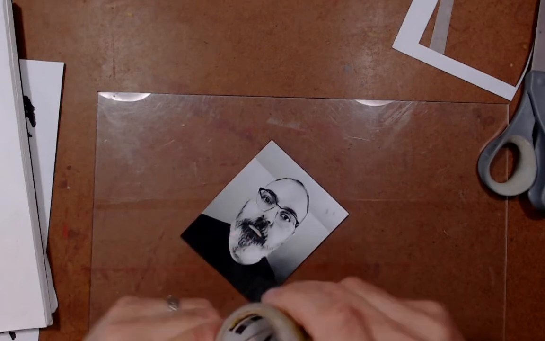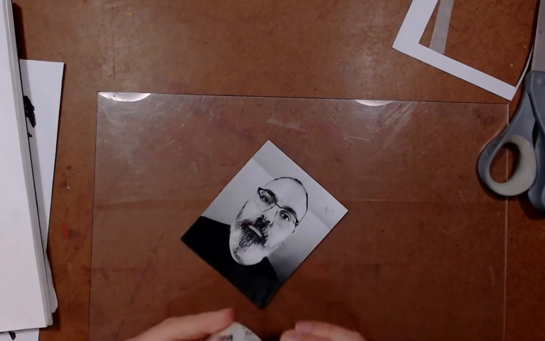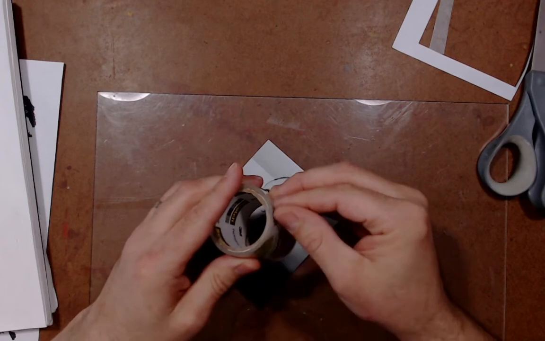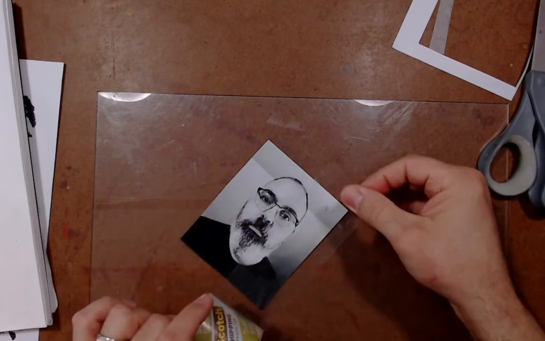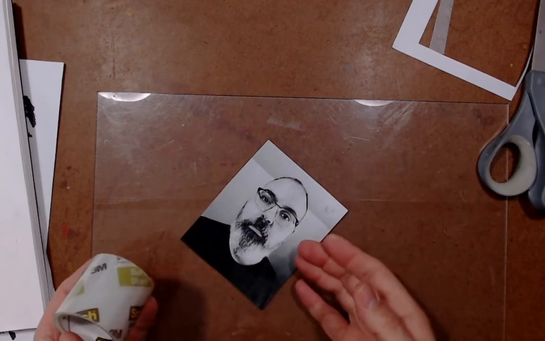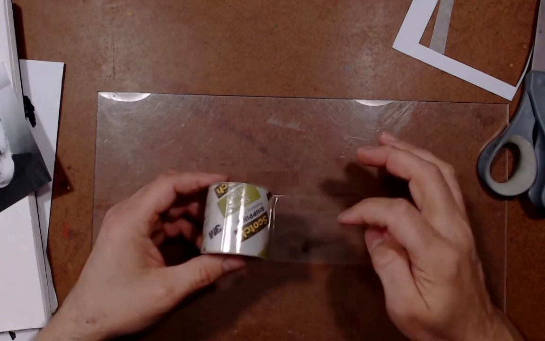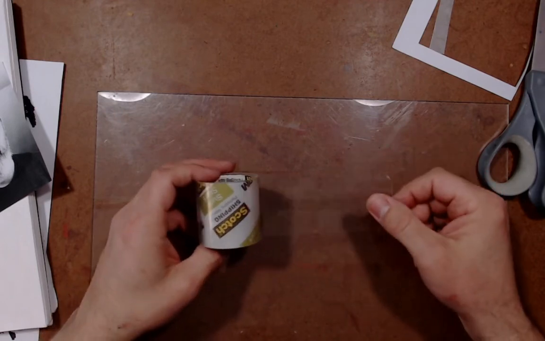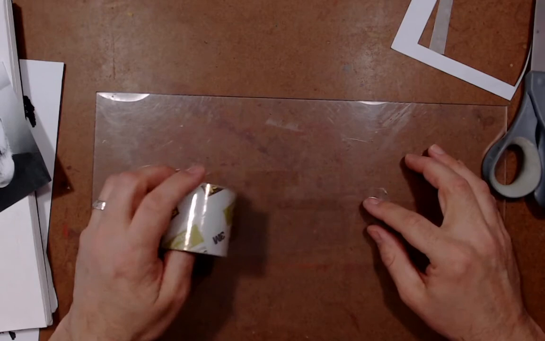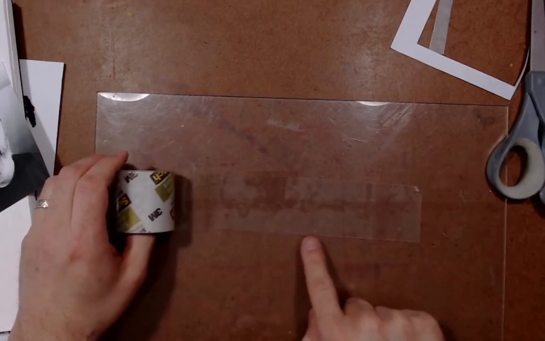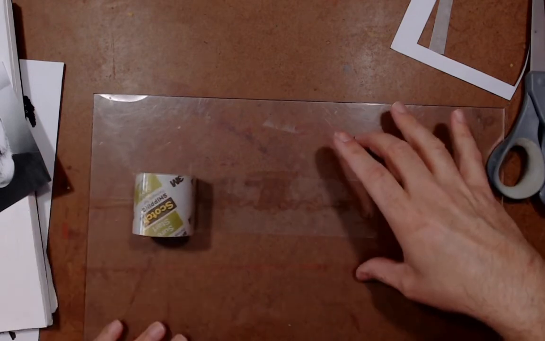Now some people say, oh well, you put it down and then you stick the tape down. No, I don't want to do that, because if I go like this, static electricity is going to pick the picture up, and it might not go where I want. So I take the tape with the sticky side up, and it might be hard to see, but I pull out the tape, and it's sticking to my plexiglass table because of static electricity.